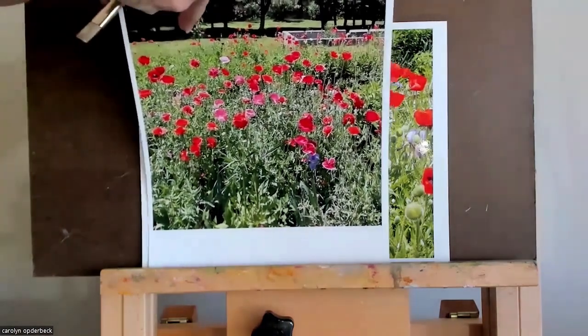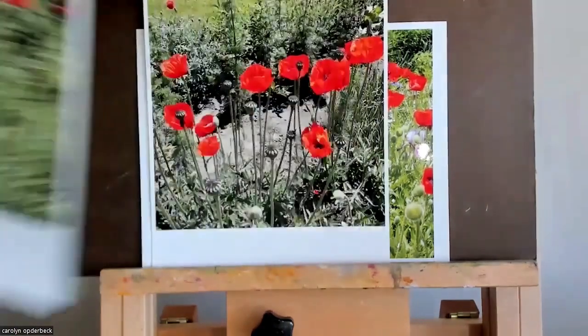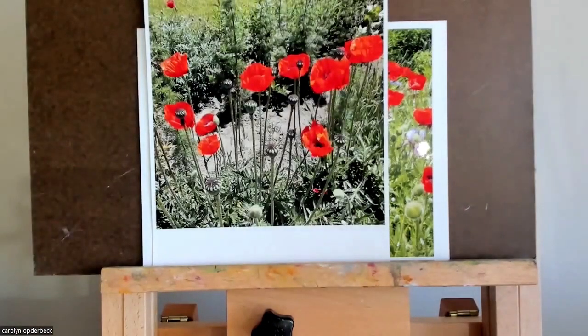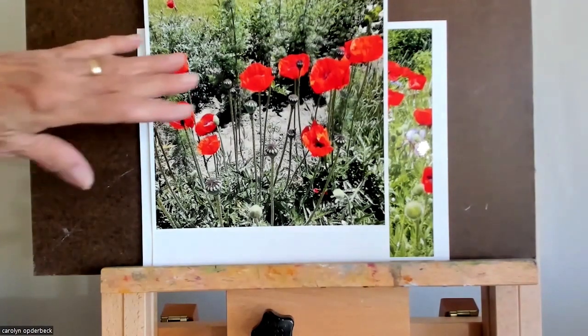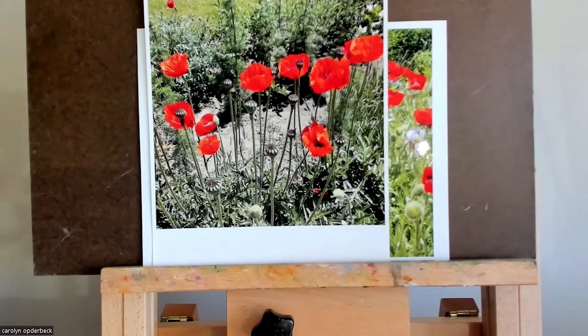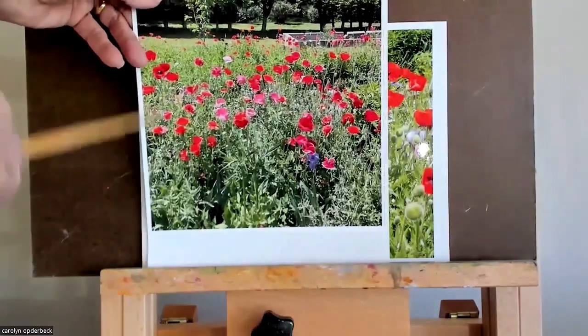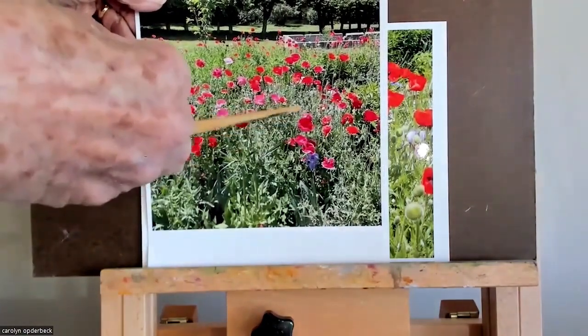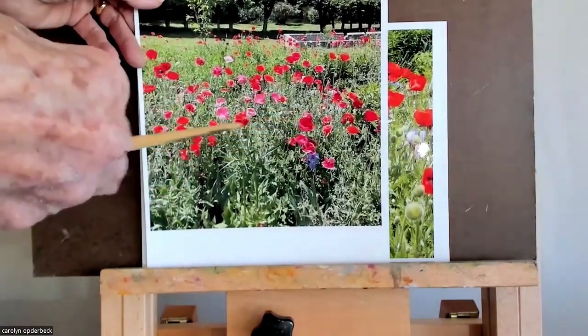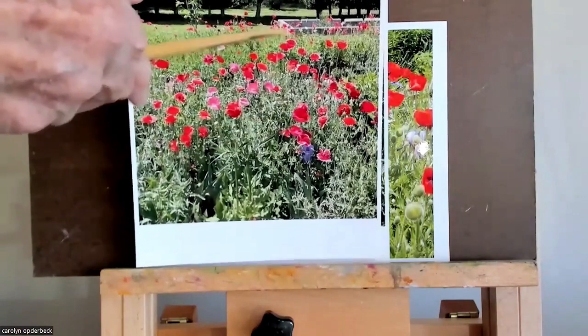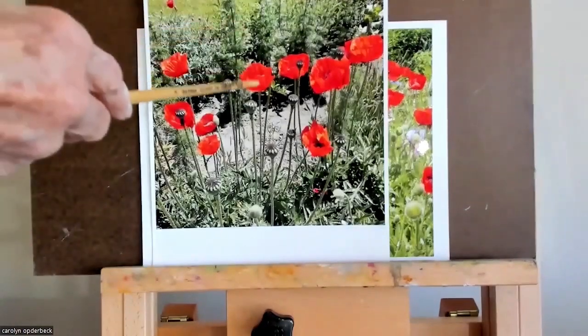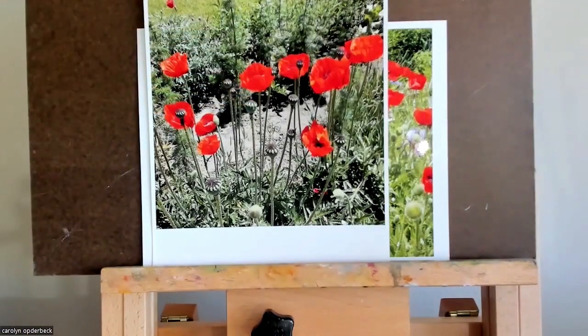I looked at all the photographs that I had, and I looked at that one and thought, well, poppies, they're really in focus. Here it's more impressionistic, where you would maybe put some in the foreground that have a little more detail, but they're not very detailed. I want poppies in the foreground that are detailed.